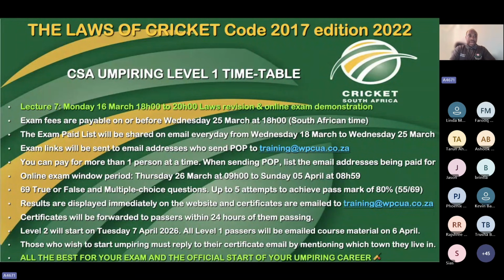training@wpcua.co.za. There are 2 candidates who were paid for by their school. I do not know who those candidates are. The reference on the payment just says the name of the school. I do not know who those 2 candidates are. I will not be able to send the exam link emails to those 2 candidates. So please, if you are one of those 2 exam candidates who have been paid for by your school, please reach out to me. Let me know your email addresses.